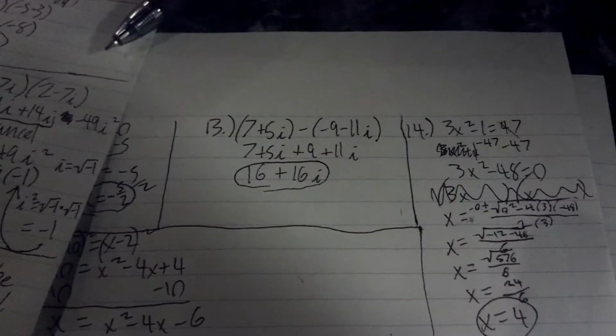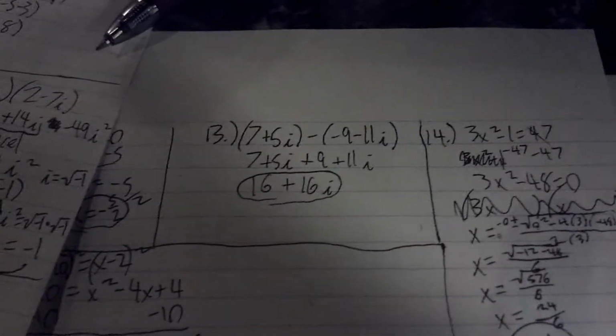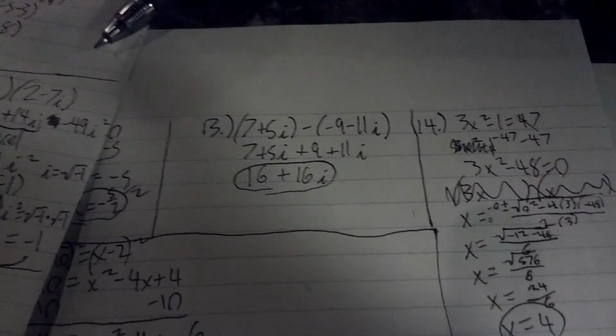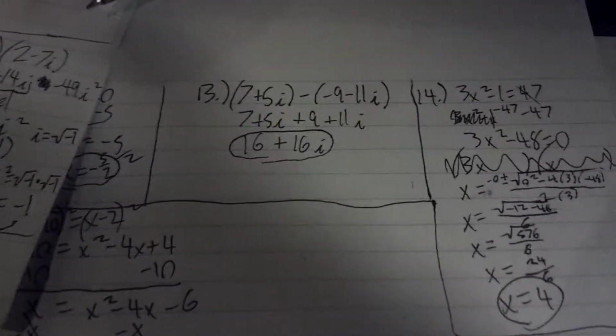For 13, 7 plus 5i minus negative 9 minus 11i. Basically, your negative sign just changes all of the signs of everything in the parentheses. So when you get rid of the parentheses, it's 7 plus 5i plus 9 plus 11i, so everything is just adding together. So then you just add like terms, and it's 16 plus 16i.